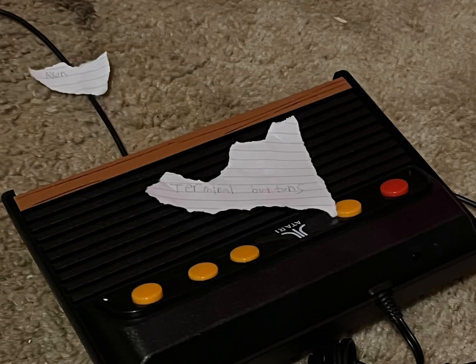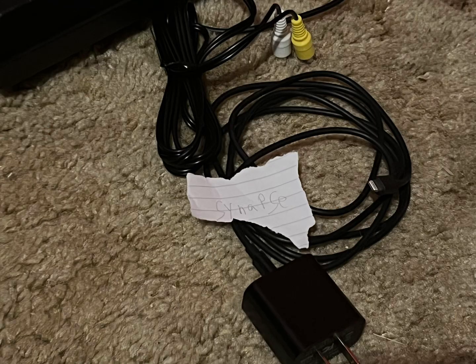The terminal buttons are represented by the Atari 2600. These structures store and release neurotransmitters, which are chemicals that send messages to the next neuron. Finally, the synapse is represented by the end connection of the charger. The synapse is the tiny gap between neurons where neurotransmitters travel to continue the message.